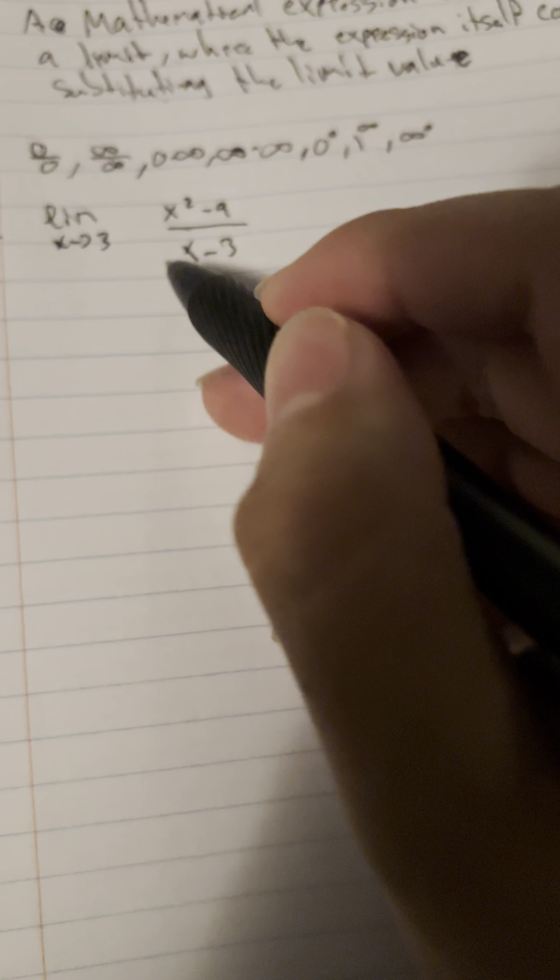Now, let's look at some examples of indeterminate form. Example 1. You have the limit as x goes to 3 of x squared minus 9 over x minus 3. You plug in 3 for the x's. So it would be 3 squared minus 9 over 3 minus 3.